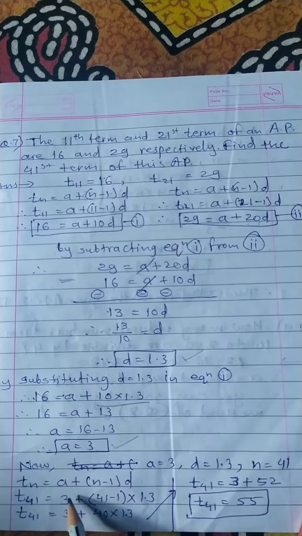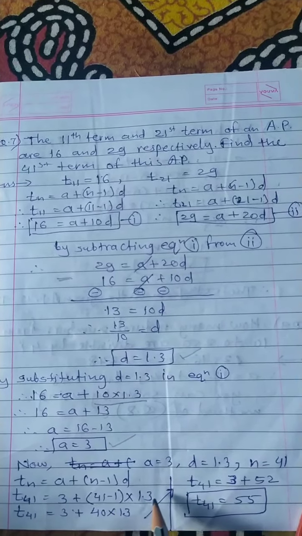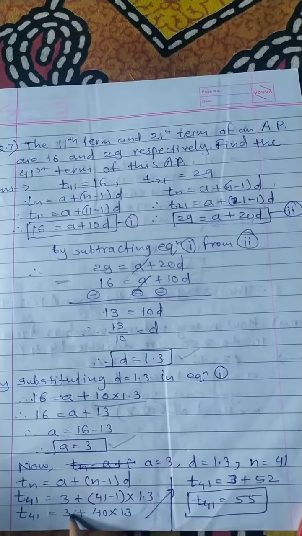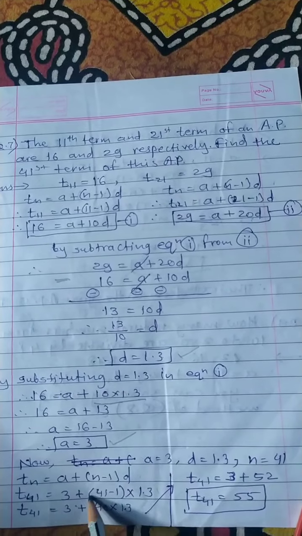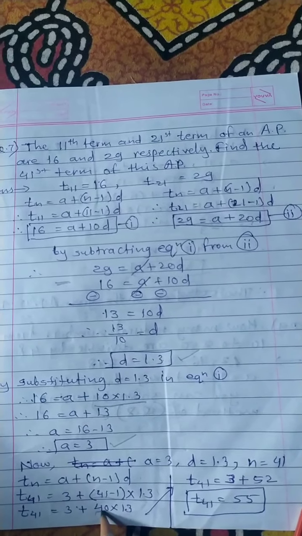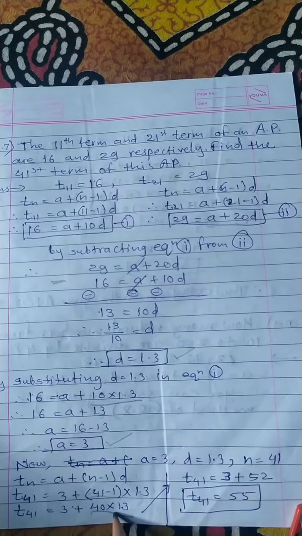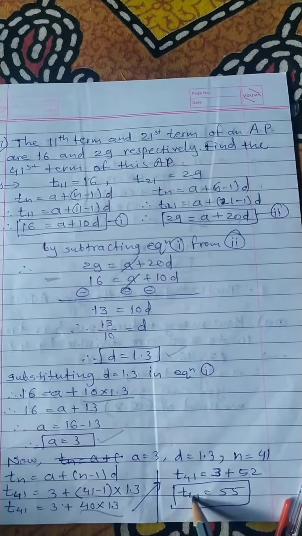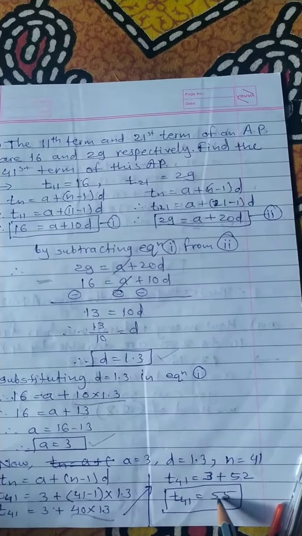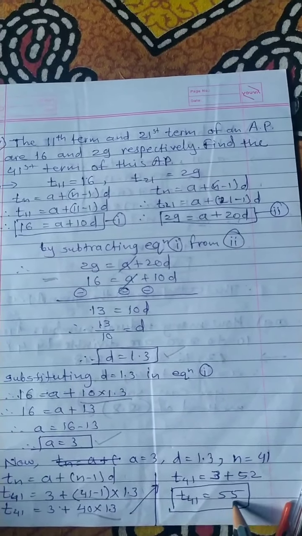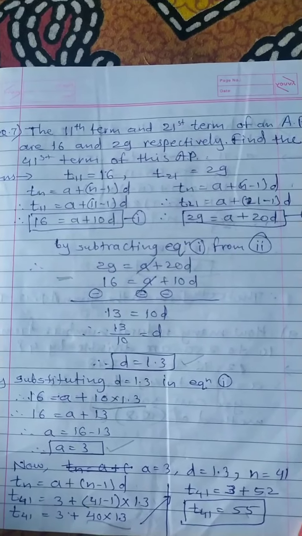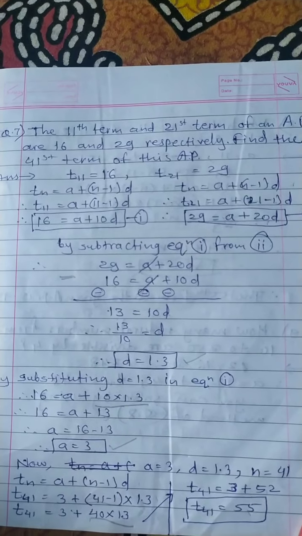T41 is equal to 3 plus 41 minus 1 multiplied by 1.3. T41 is equal to 3 plus 41 minus 1, that is 40. Now 40 multiplied by 1.3. So T41 is equal to 3 plus 52, and T41 is equal to, that means the 41st term is 55. Like that we can solve that example.